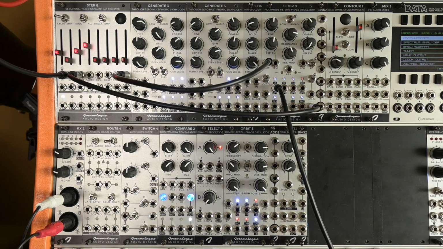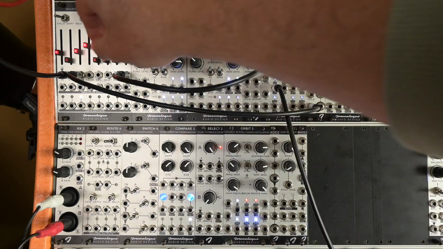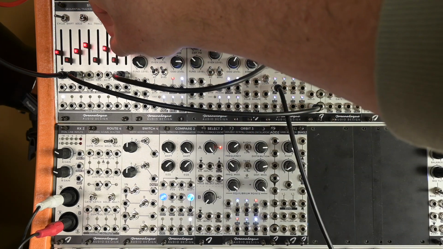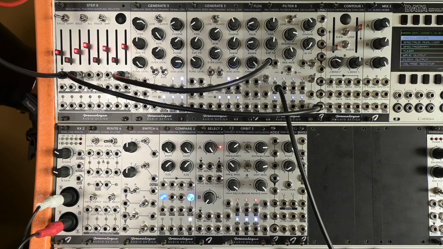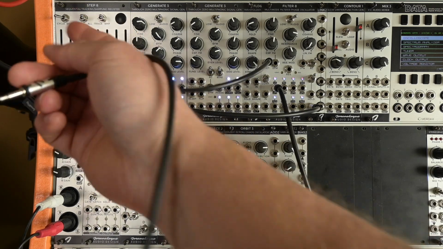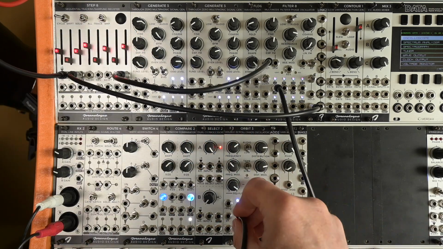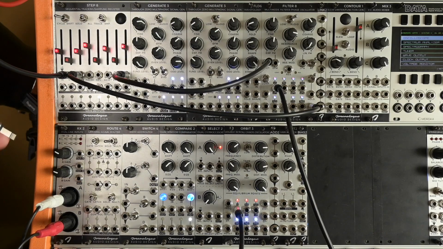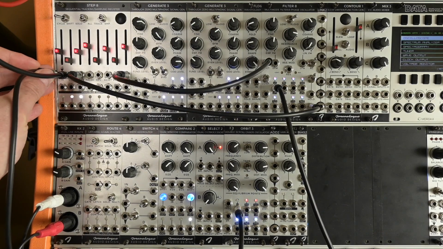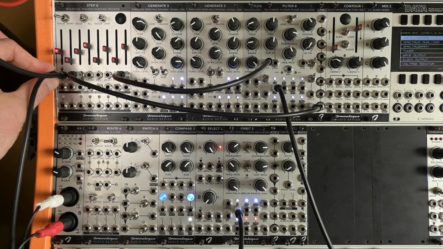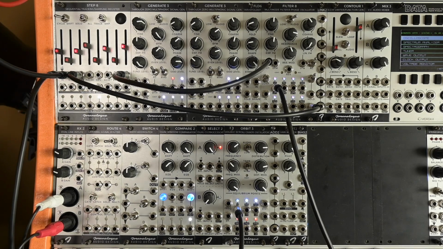So that's already a lot less overwhelming. So that's always repeating, and I want this to be a little bit generative maybe. So let's connect an output of Orbit 3 to the signal input of Step 8.